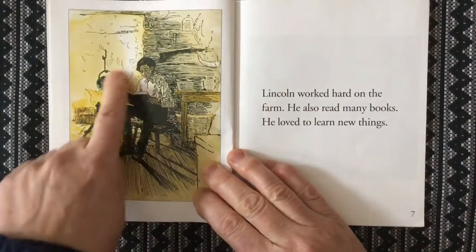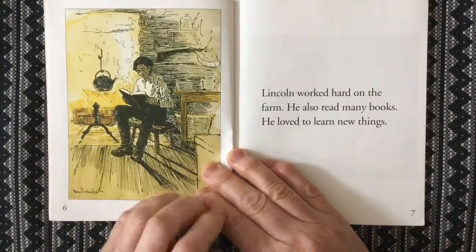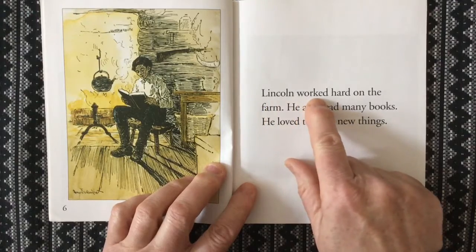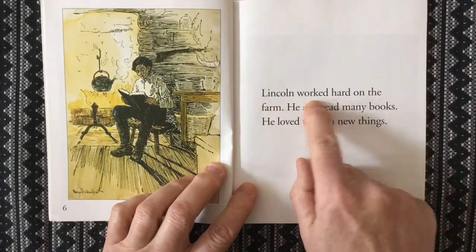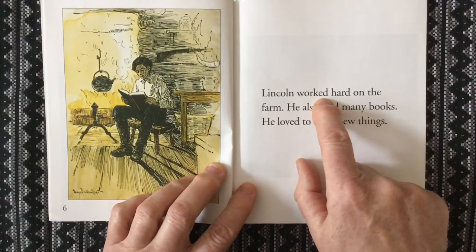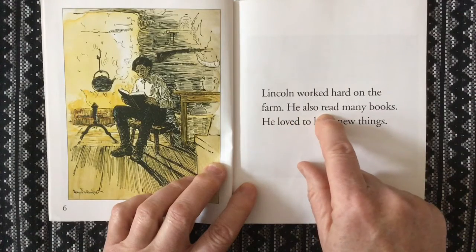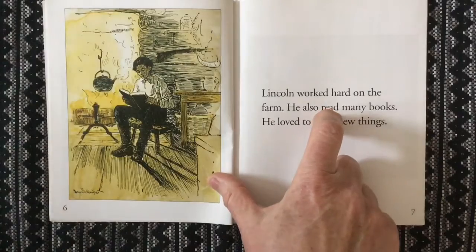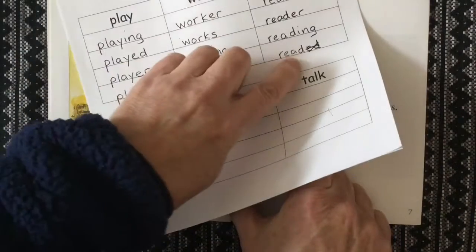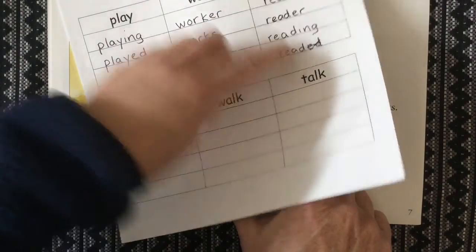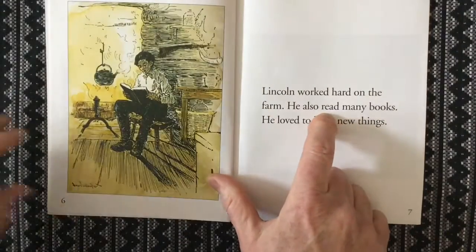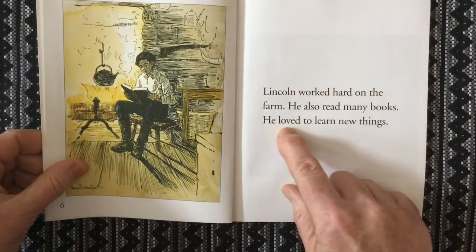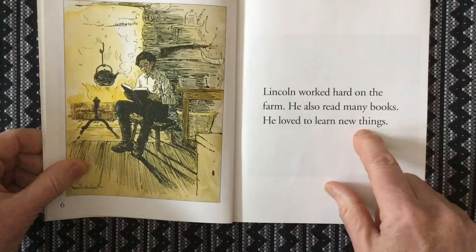Oh, there he is sitting by the fire reading. Lincoln worked hard on the farm. Oh, there's ed ending making t sound, right? He also read many books. Oh my gosh, this is exactly what we were talking about, where we don't say he readed lots of books. No, we say he read many books. He loved to learn new things.